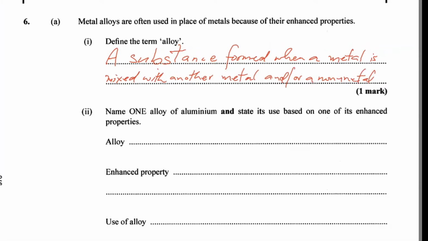Part 2, name 1 alloy of aluminum and state its use based on one of its enhanced property. So there are 2 alloys of aluminum that we know, and we would have looked at this in a previous session. So we have duralumin.